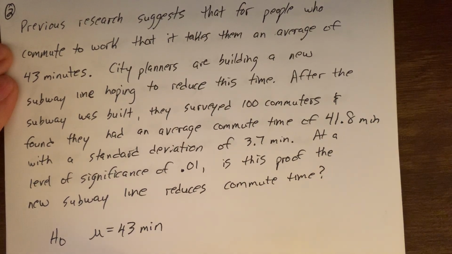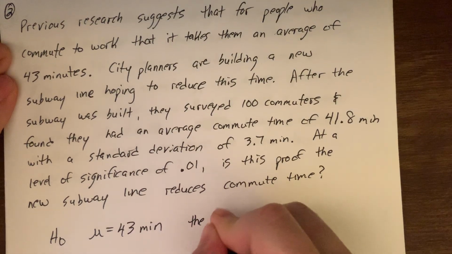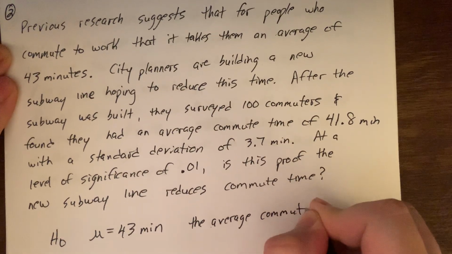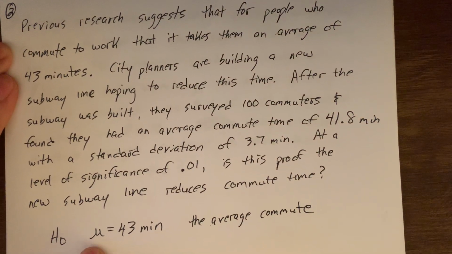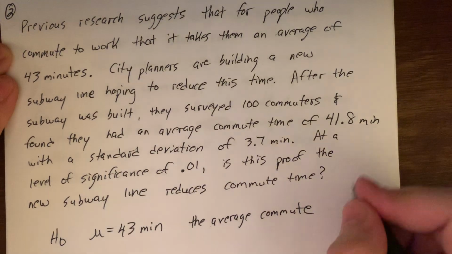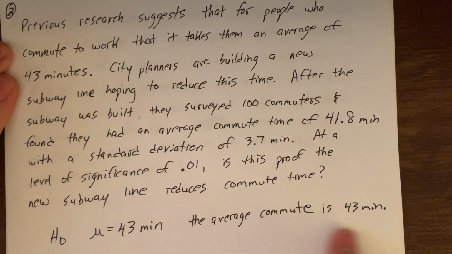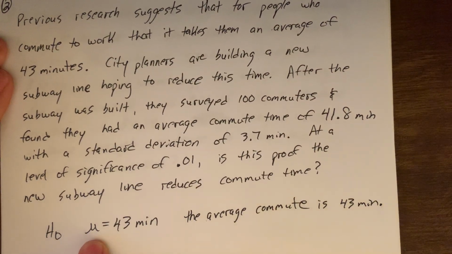For this one, I will completely write it out. The average commute time, you could put in for all people, that's the idea of population, but simple enough, the average commute time is 43 minutes. There's your sentence that goes directly with this little bit of notation.